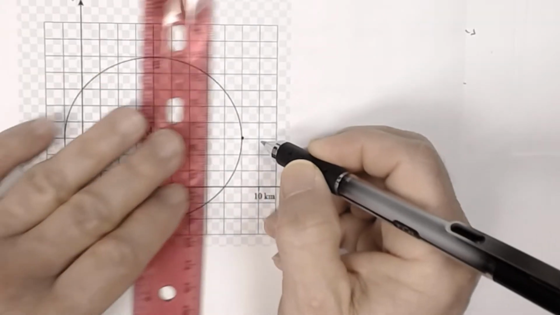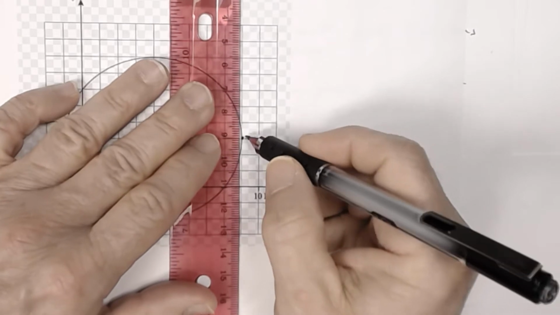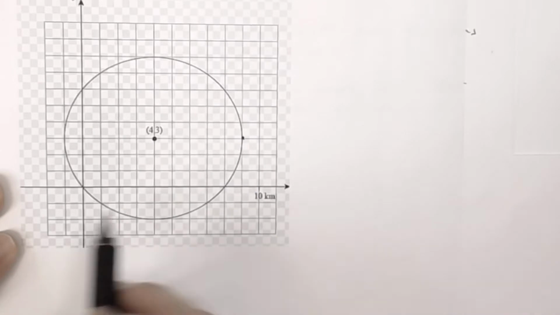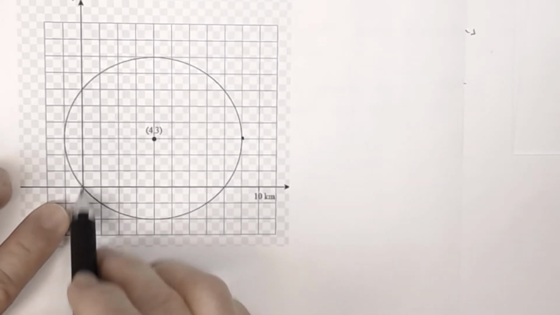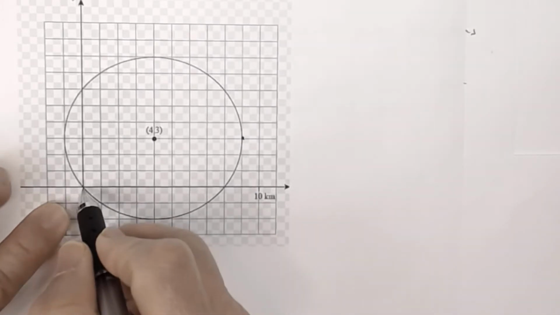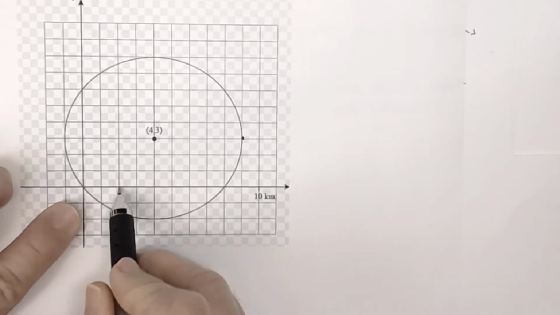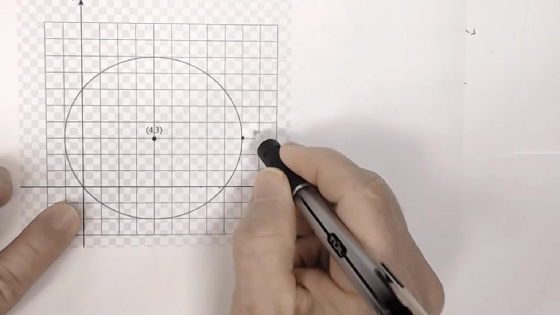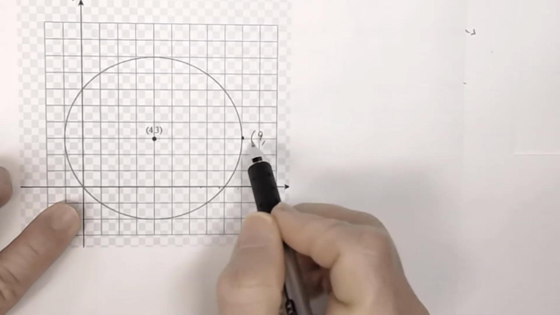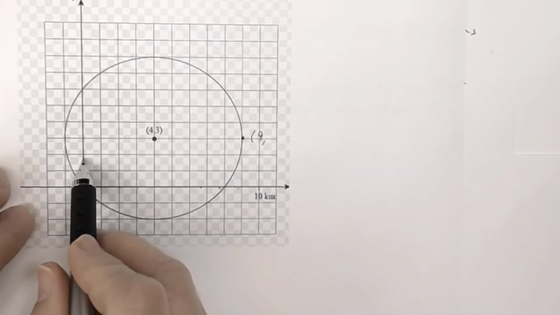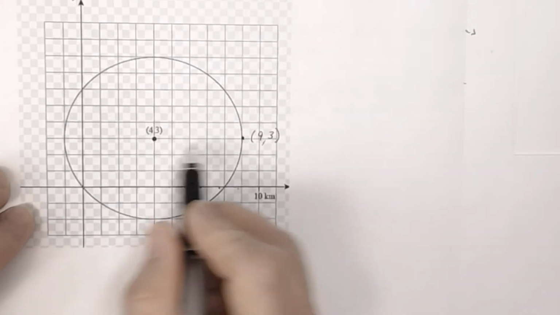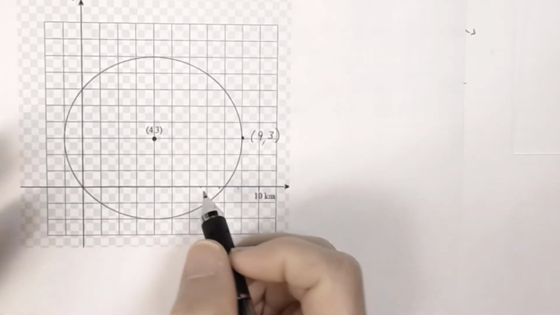What are the coordinates of that point? It's not labeled, but we can label it. Here's the y-axis, here's the x-axis, so this is the origin. That's 1, 2, 3, 4, 5, 6, 7, 8, 9. So the x-coordinate is 9, and the y-coordinate is 3, because the center's at (4, 3), so this has to be 3. So the point is (9, 3).